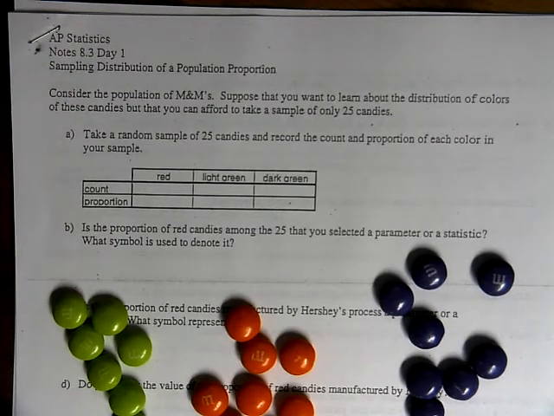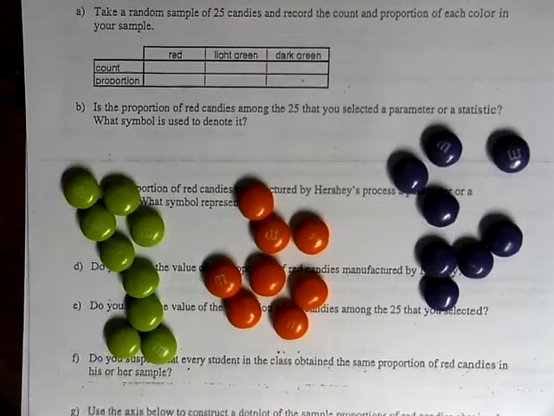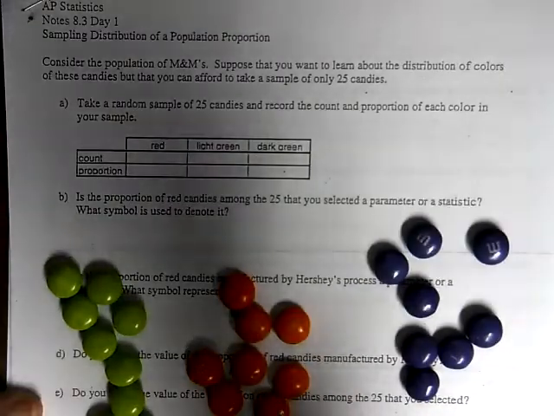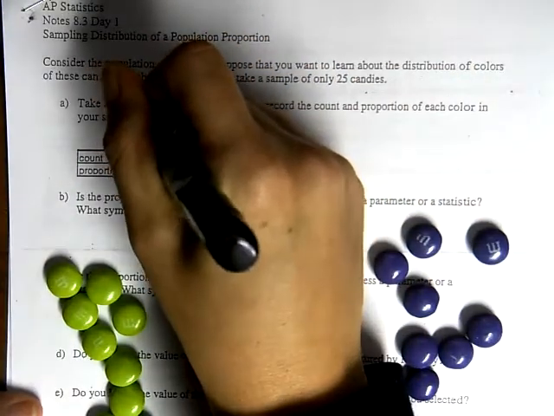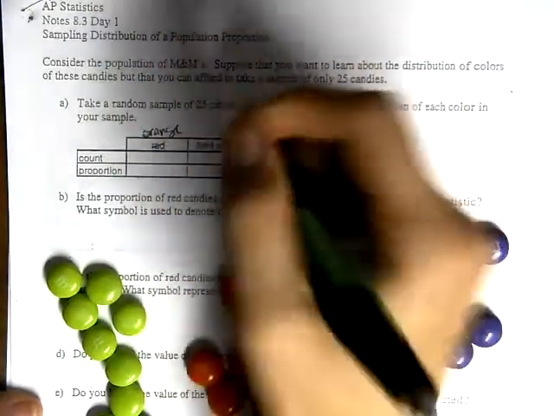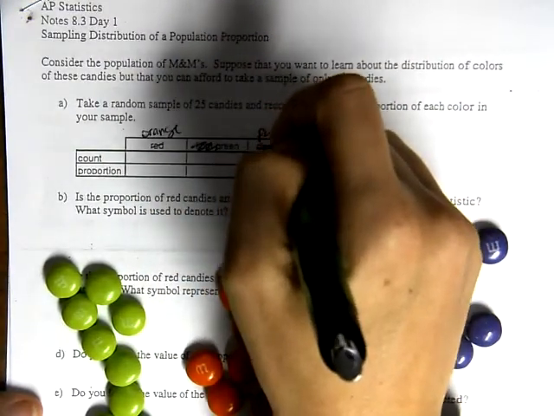So consider the population of M&Ms. Suppose you want to learn about the distribution of colors of these candies, but you can afford to take a sample of only 25 candies. So here I have a sample of 25 M&Ms. These are from a Halloween batch. So instead of red, we have orange, we have green, and we have purple.